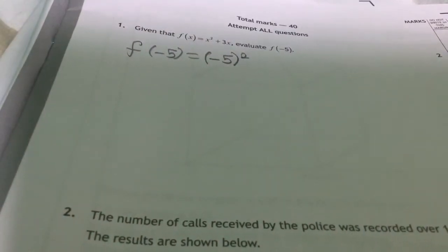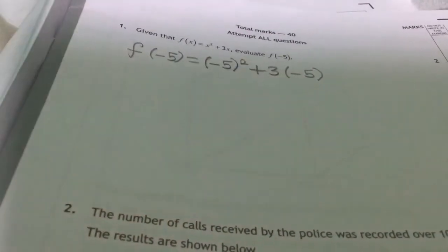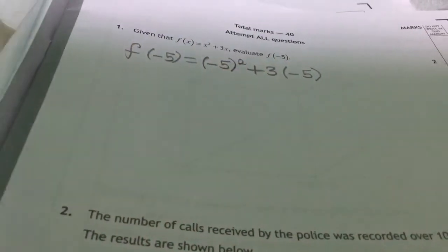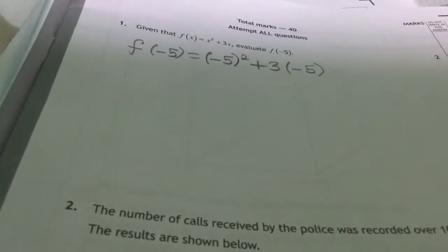Because we've got an x there, we have to substitute that with minus 5, so that would become plus 3 times minus 5. 3 bracket minus 5 is just my way of referring to 3 multiplied by minus 5.